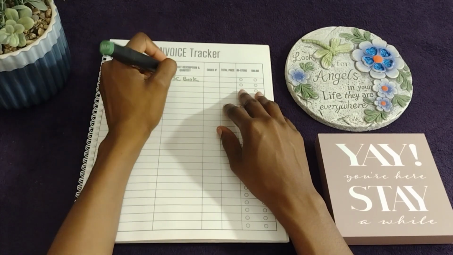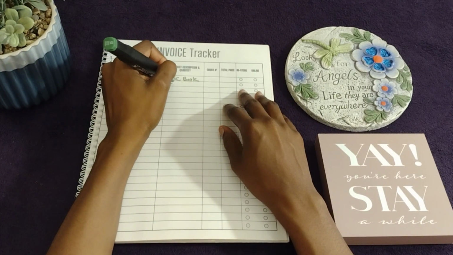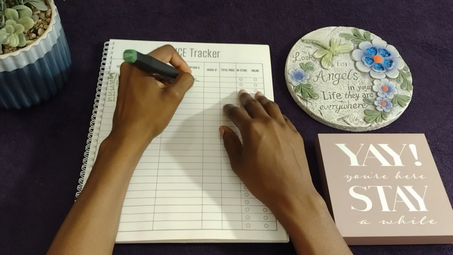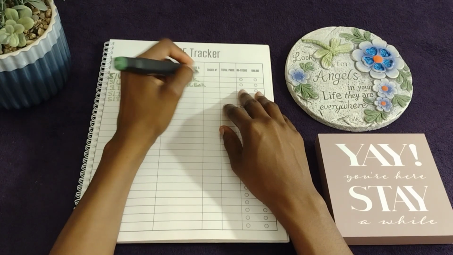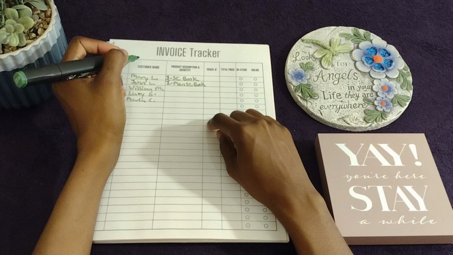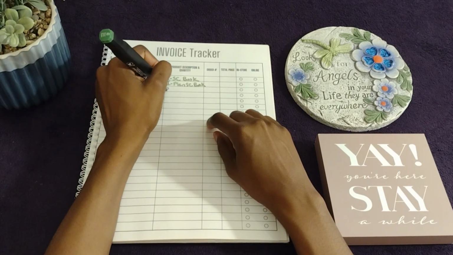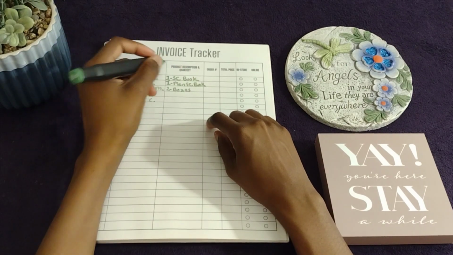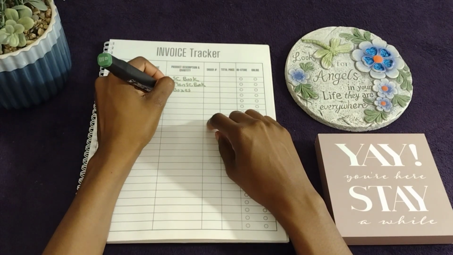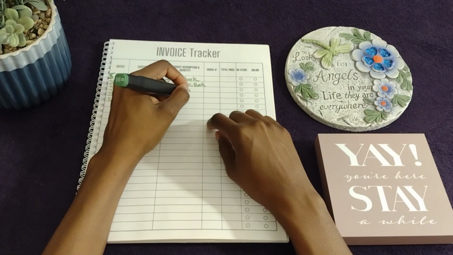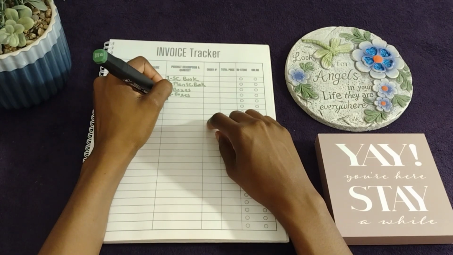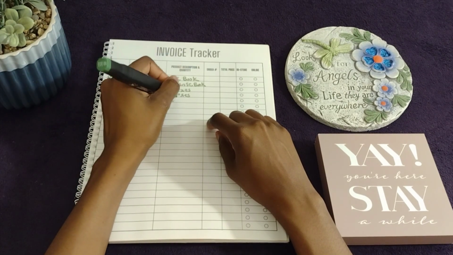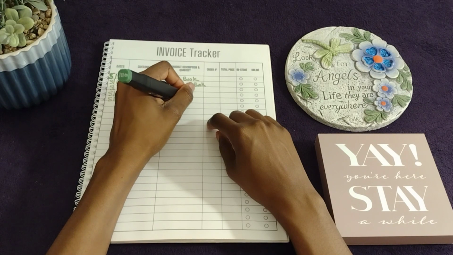Okay, so John, he had bought 1 men SC book. Okay, and so William, he bought, let's say, 2 boxes. Okay, Lucy, she bought 2 boxes. And Maria had bought 1 coloring book.